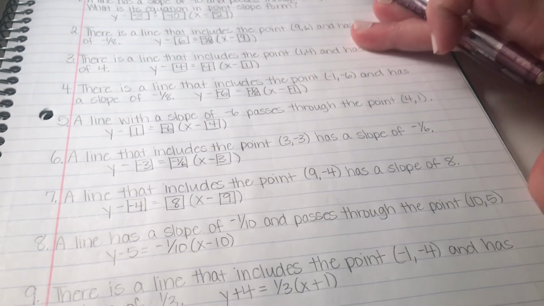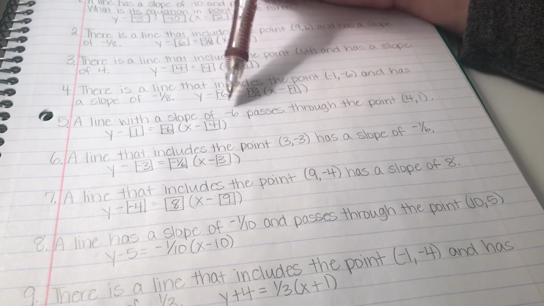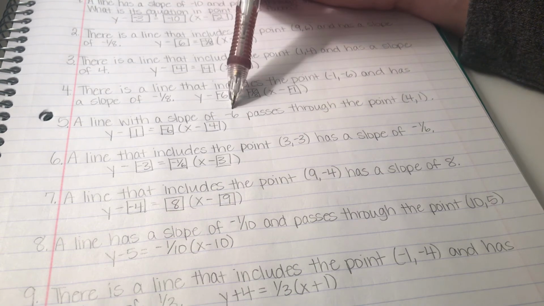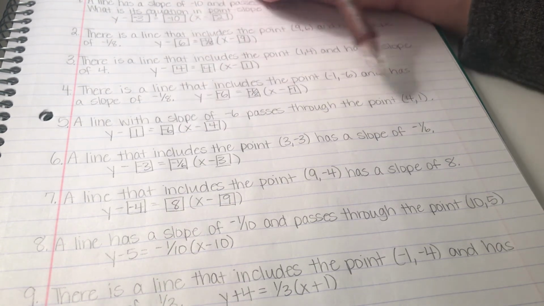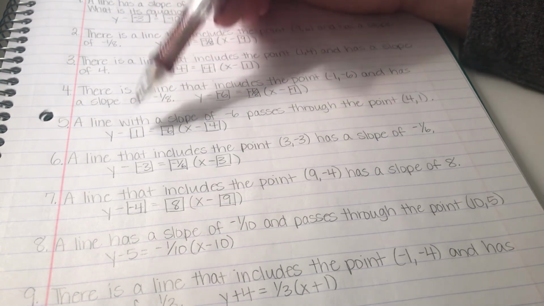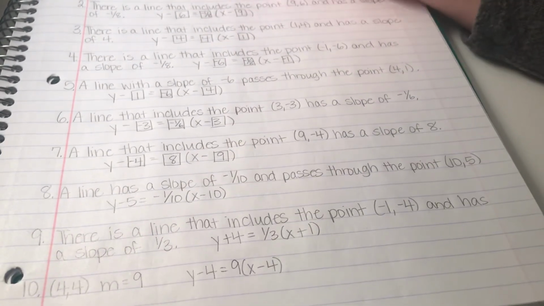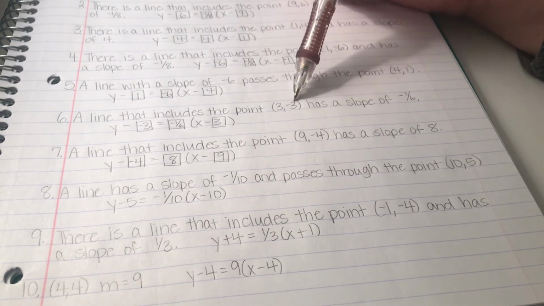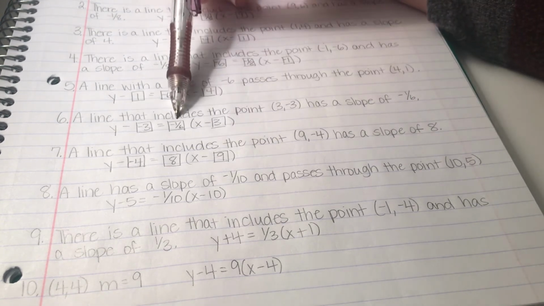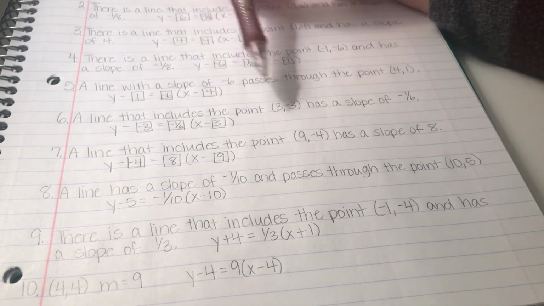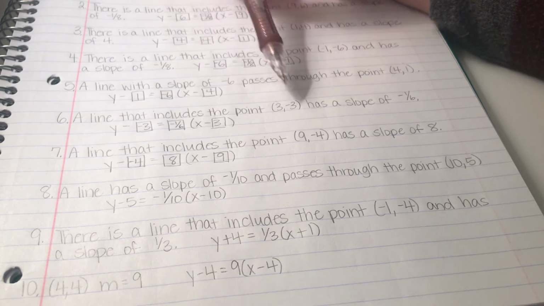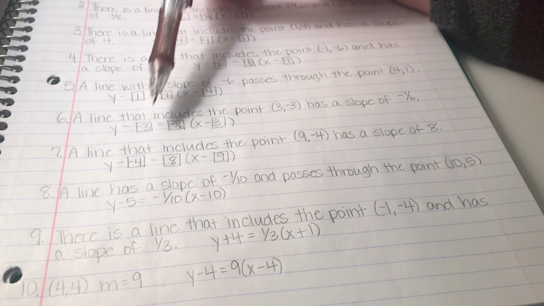Number 5. A line with a slope of -6 passes through the point 4, 1. So -6 as my slope, x value of 4, y value of 1. Number 6. A line that includes the point 3, -3 has a slope of -1/6. So my slope, -1/6, will go there. My x value will go with my x. My y value will go with my y.